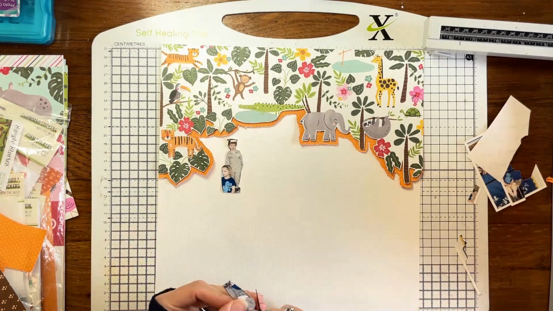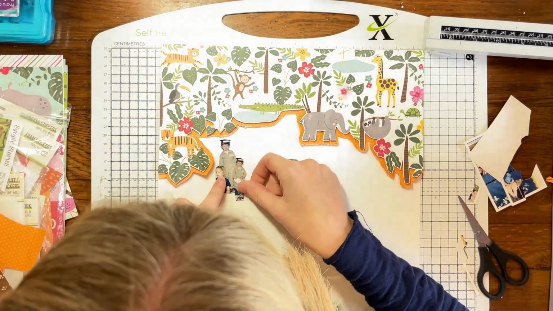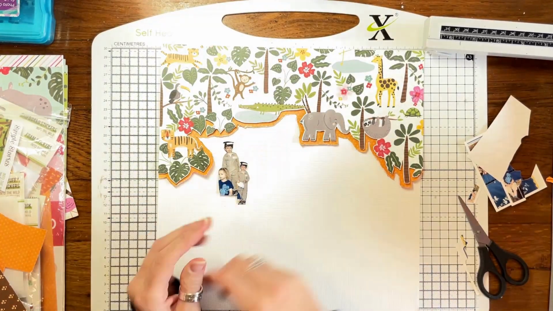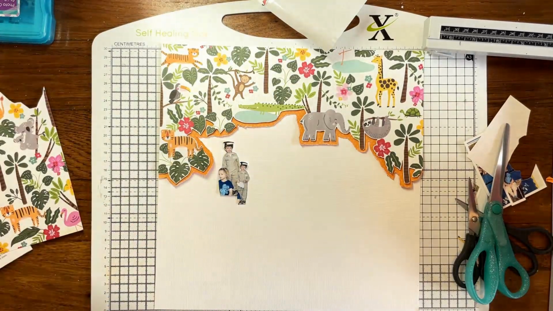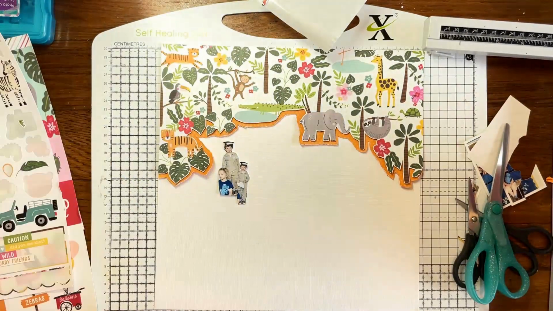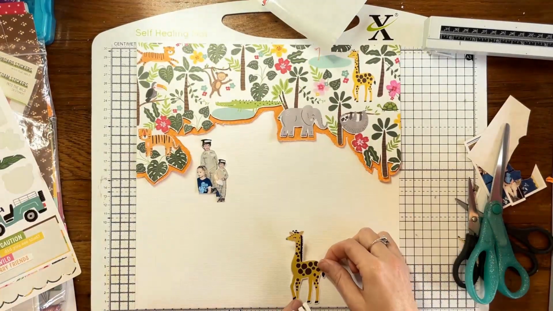So what I decided to do was cut out my subject. Now, he's very tiny, so I now wish that I had printed these photos much bigger. If I'd known I was going to do this, I probably would have printed the photos much bigger in the first place, but I didn't know what I was doing, and I came up with this while I was making this layout, and it was too late to reprint photos at this point. So I just went with it. I went with what I've got and made it work.